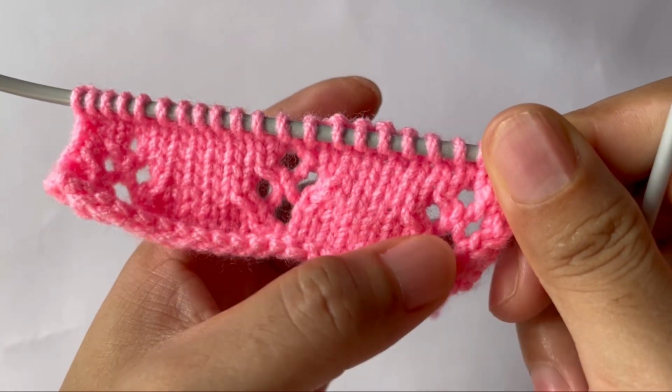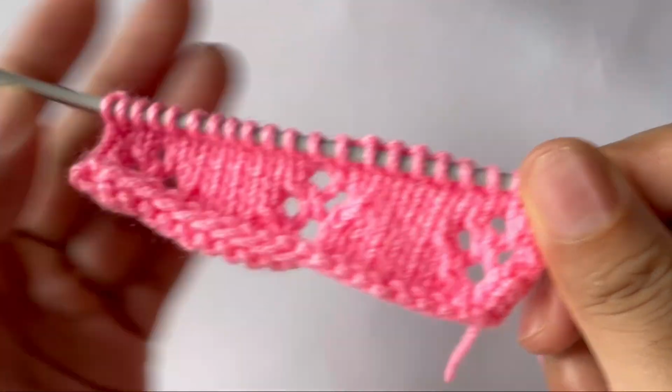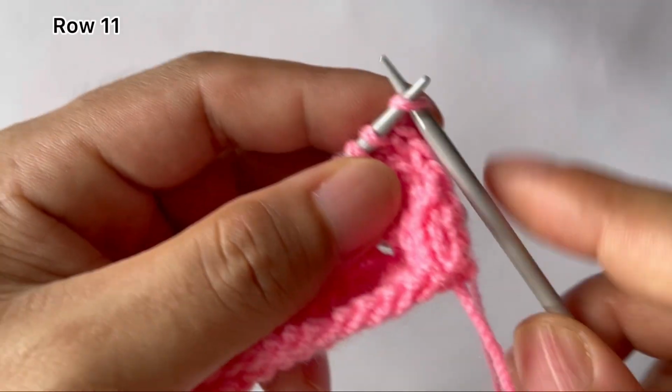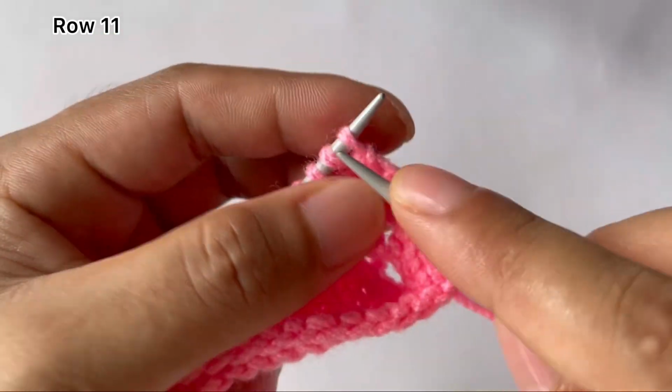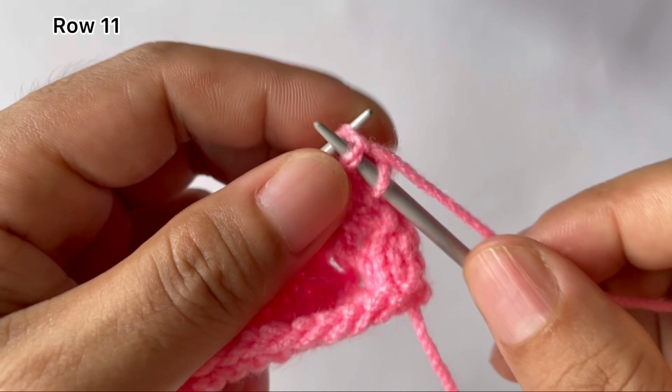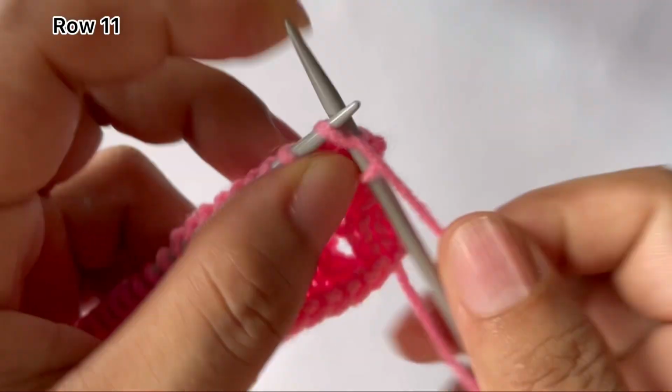Row 11. Now we're going to alternate these patterns. We're going to knit these patterns in between these two. So row 11, your edge stitch, slip, knit 2, and start the repeat from here. First knit 6, and then we'll start the repeat after that.